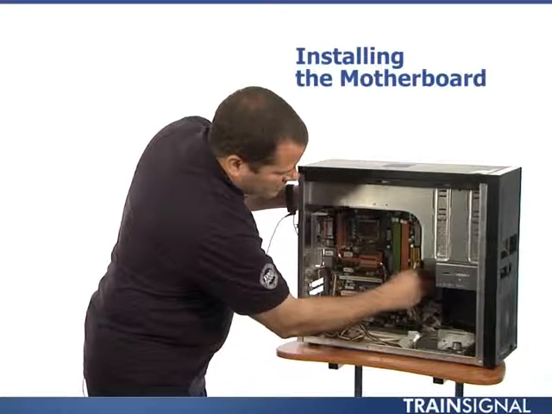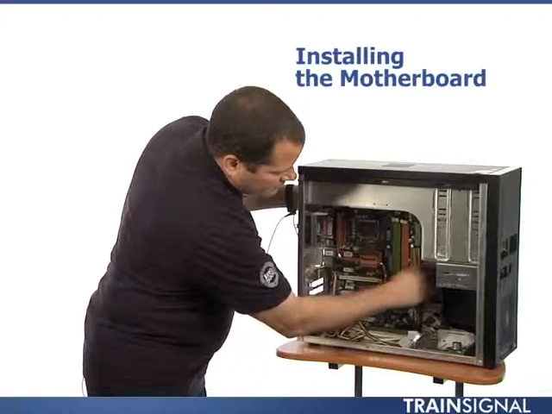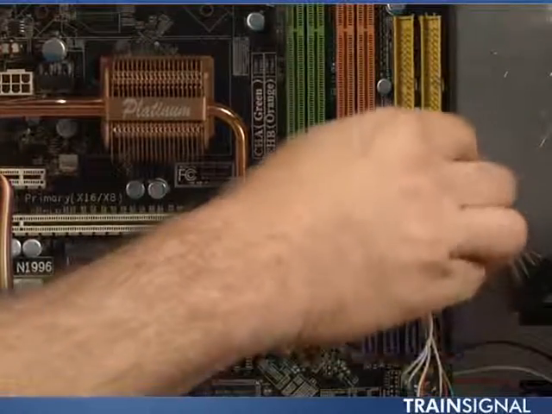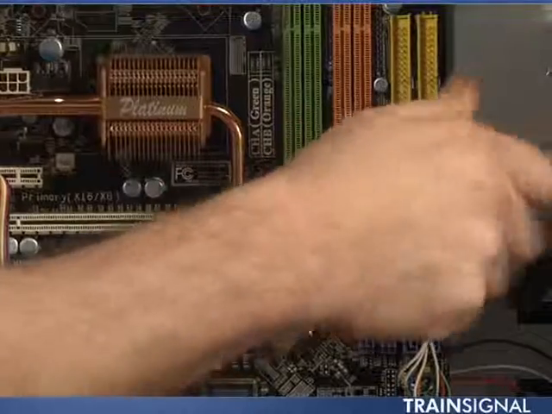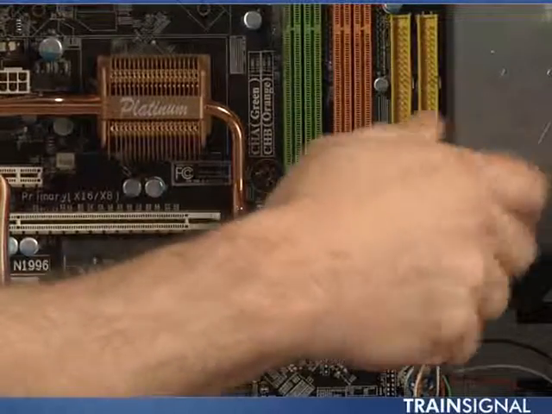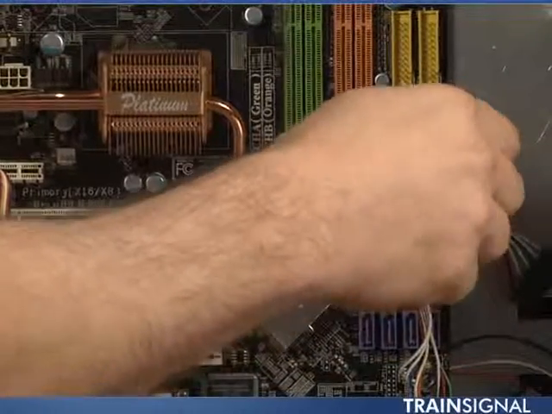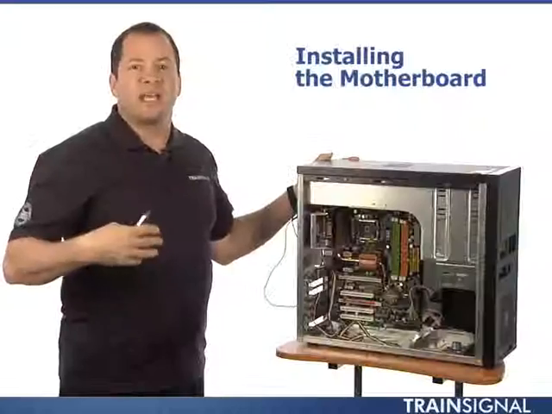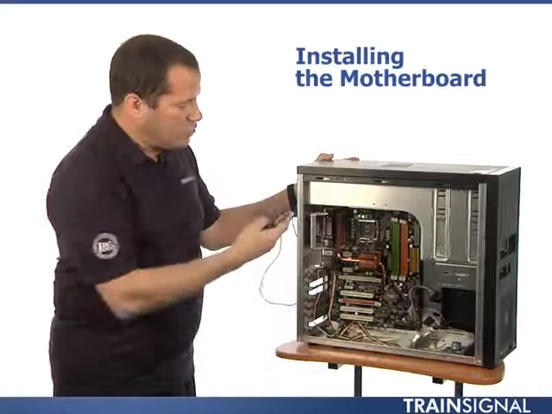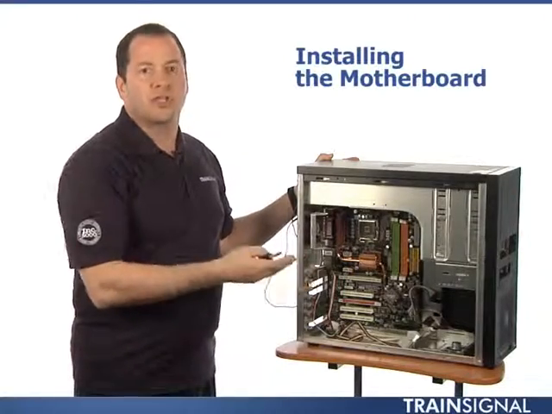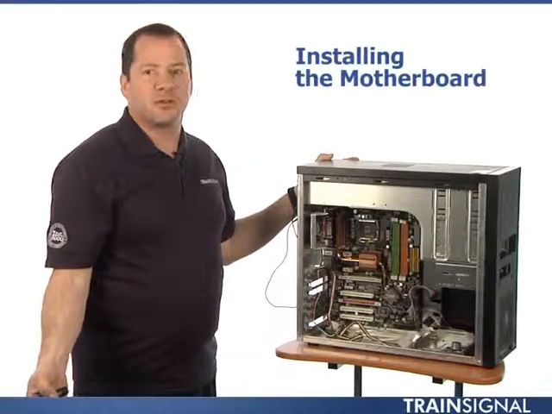Sometimes the screws like to be a little cantankerous. It's important to be able to have this properly affixed before proceeding. Now we won't take the time to put the rest of the screws in right now, but you can see now that the motherboard is installed, secure, and ready for the installation of additional components.